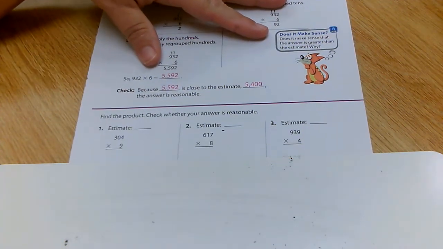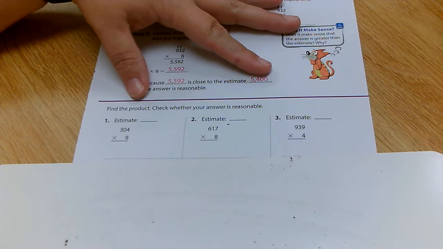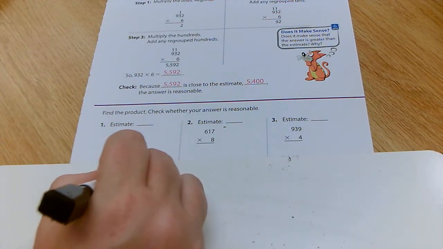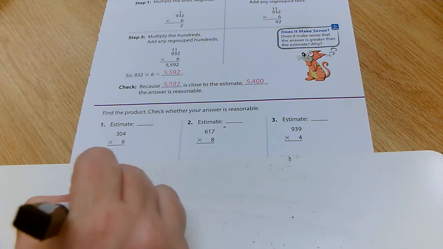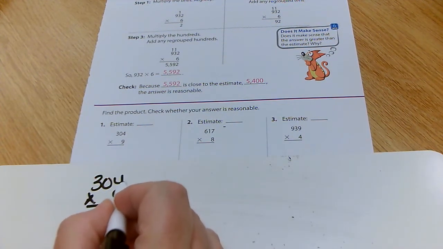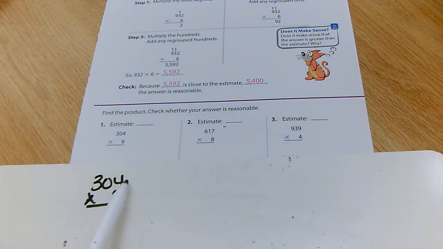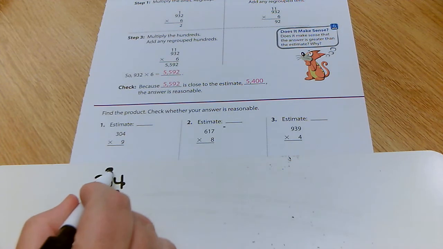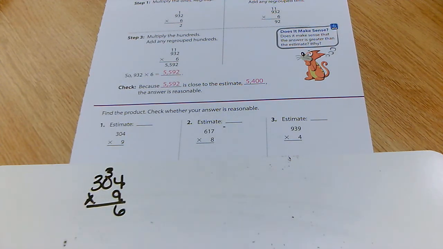All right, so let's look at number 1. I have 304 times 9. Okay, so I'm going to start again at my ones place. I'm going to say 9 times 4. 9 times 4 is 36. So I'm going to put a 6. Carry my 3 to the top. I'm regrouping. I'm carrying my 3 to the top.